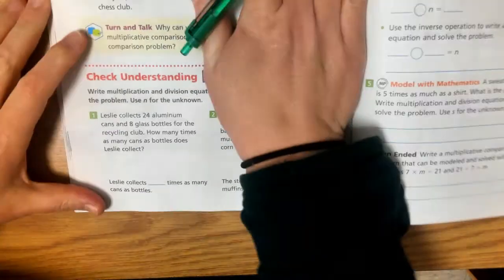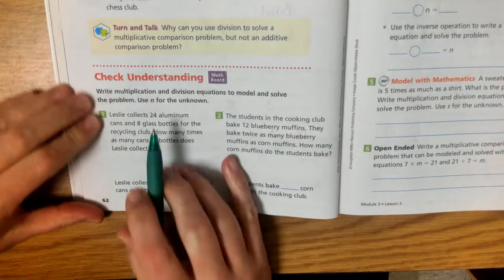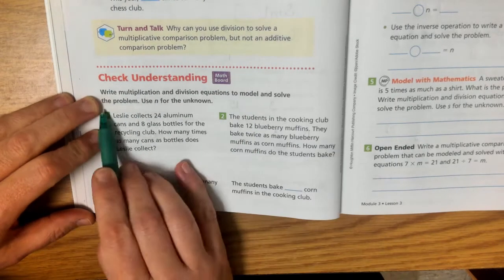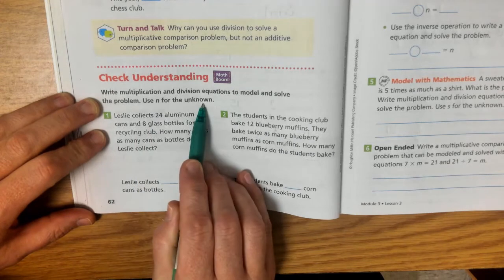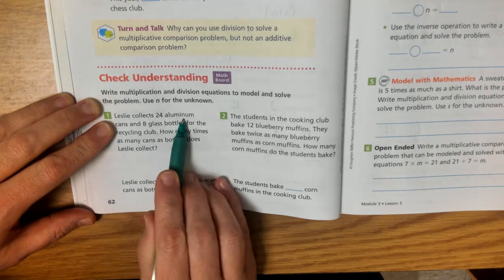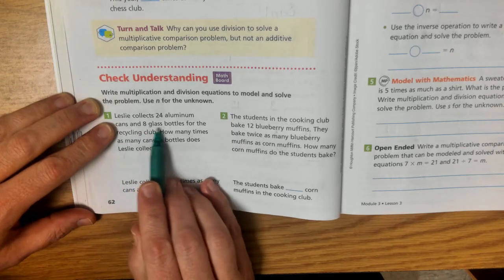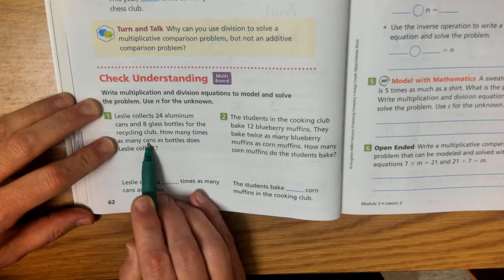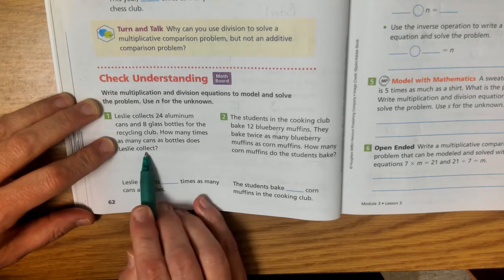Alrighty, check for understanding. We're going to write multiplication and division equations to model and solve the problem. We're going to use n for the unknown. So Leslie collects 24 aluminum cans and 8 glass bottles for the recycling club. How many times as many cans as bottles does Leslie collect?